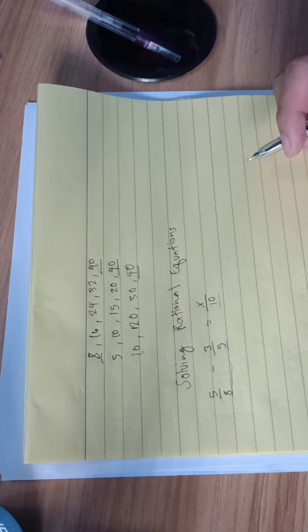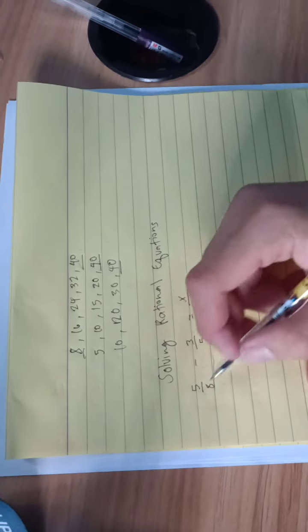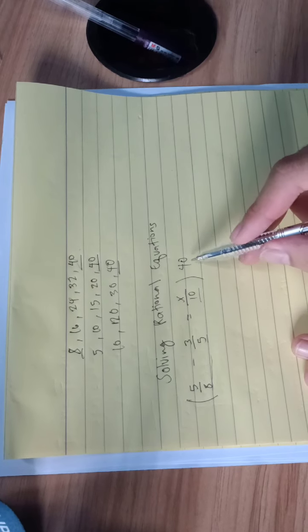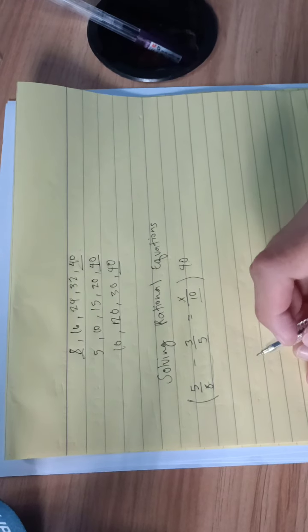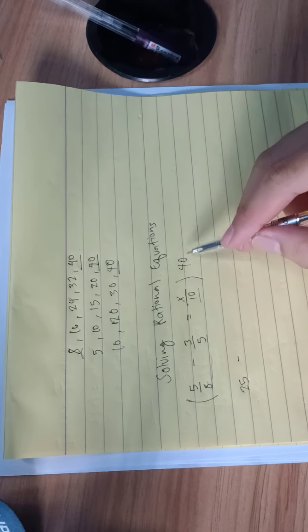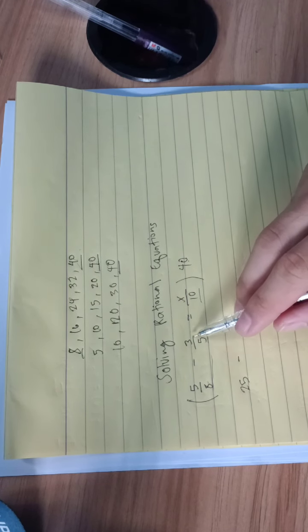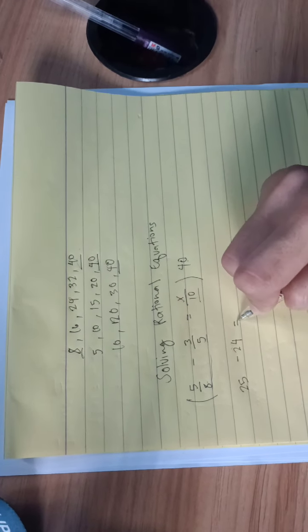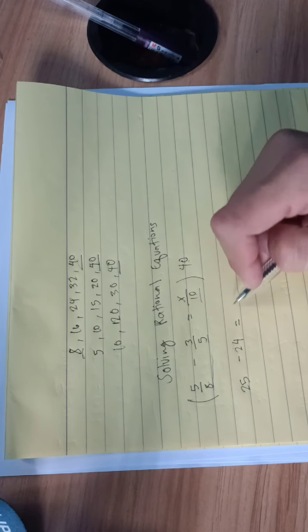The first step is we multiply everything by 40. The next step is we divide 8 into 40, then multiply by 5, and it becomes 25. The next is 40 divided by 5 is 8, multiplied by 3 is negative 24. Then 40 divided by 10 is 4, so it is equal to 4x.